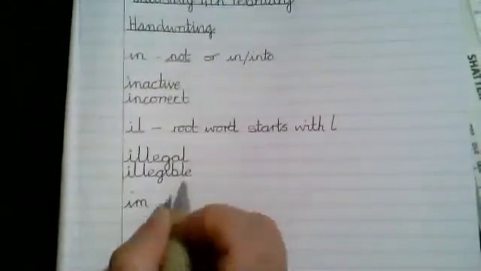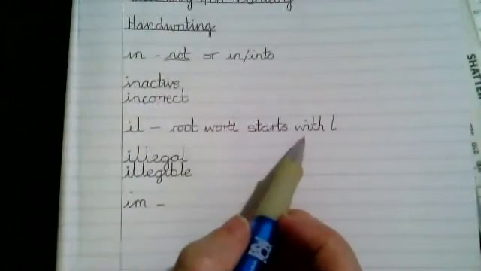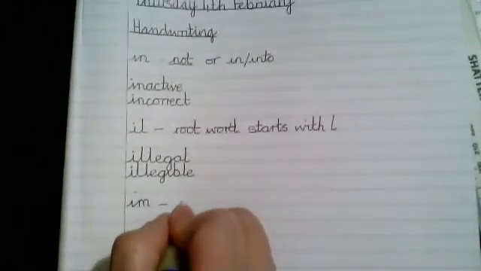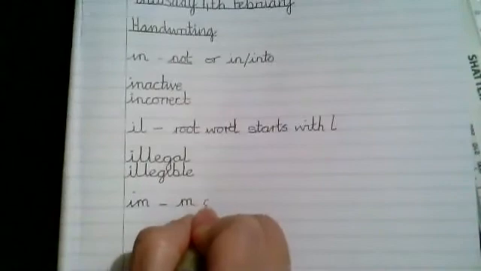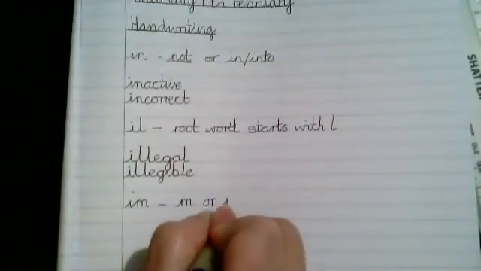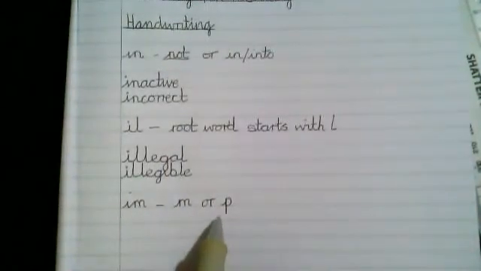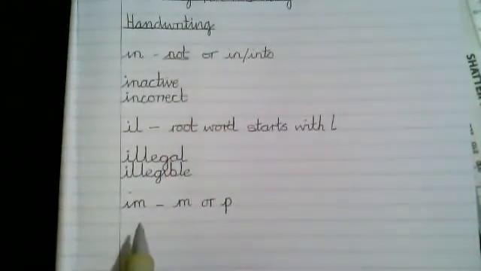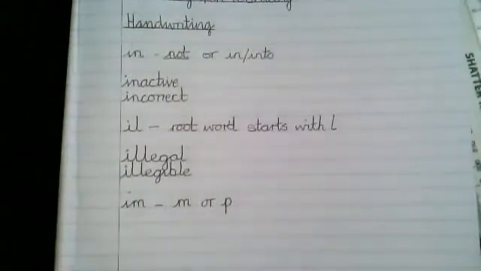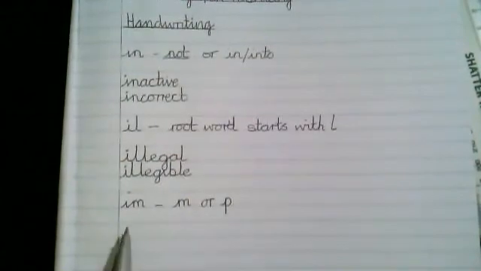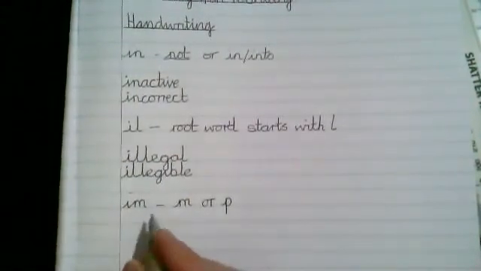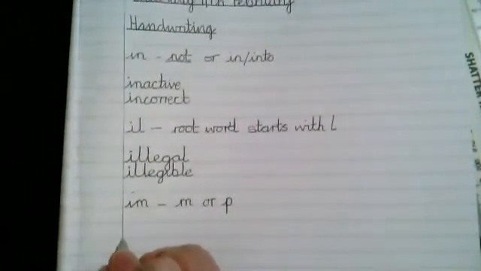And we use that if the root word starts with M or P. So if the root word starts with M or P, the prefix will be im. So the word possible, which when something is possible, when you can do it, becomes impossible. And possible begins with a P, so the prefix is im.